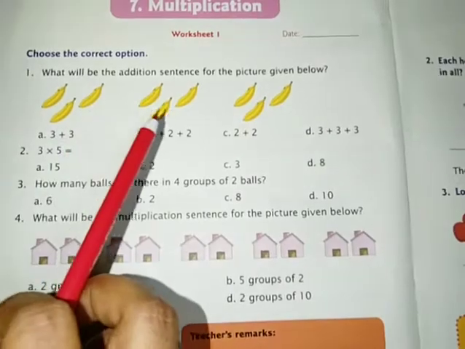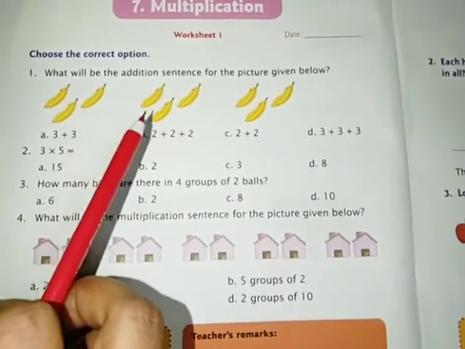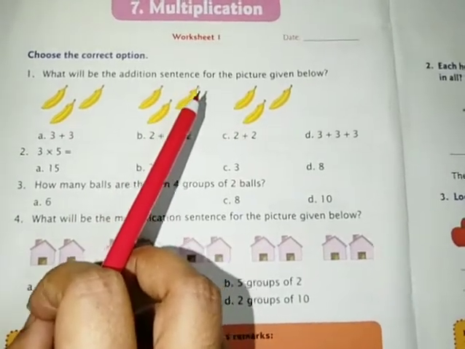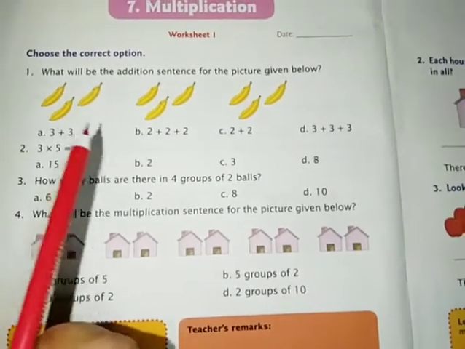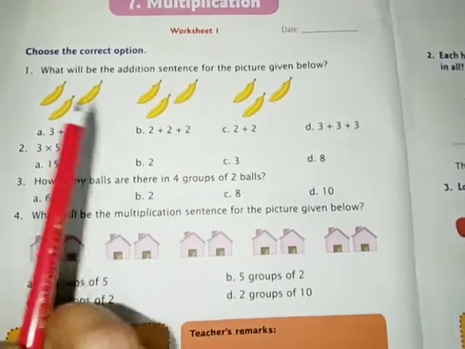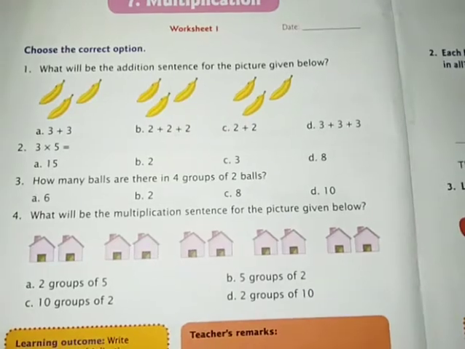We can see here pictures of bananas given. The bananas are also kept in groups, and in each group we can see 3 bananas. So we need to find out the addition statement for the picture given, not the multiplication fact but the addition statement. Look at the options. You will find out which should be the correct answer. There are 3 bananas in 3 groups. This is the hint I can give you.